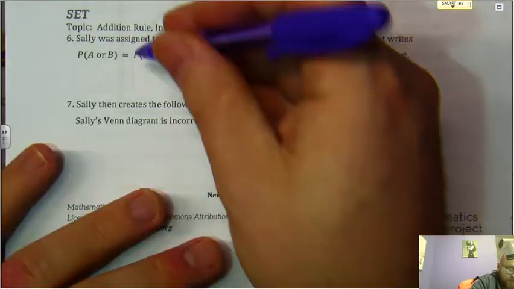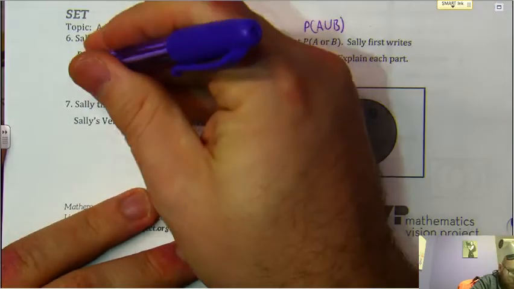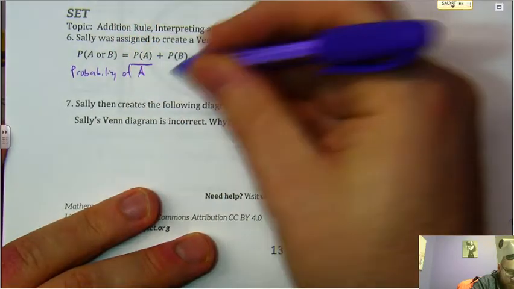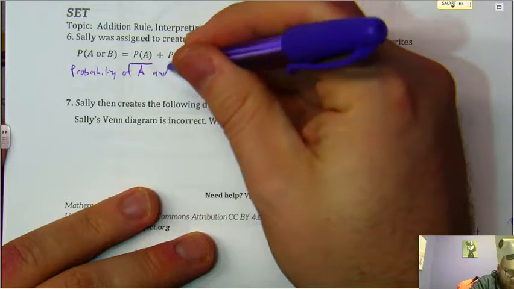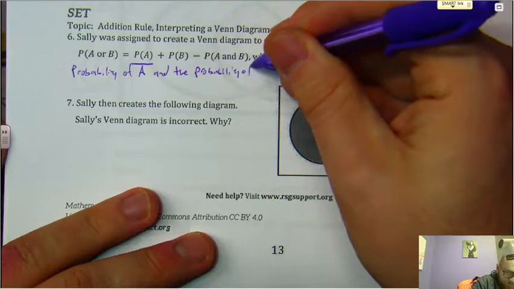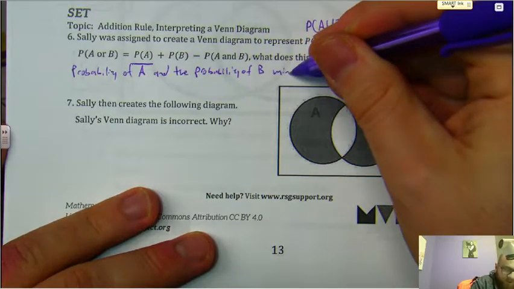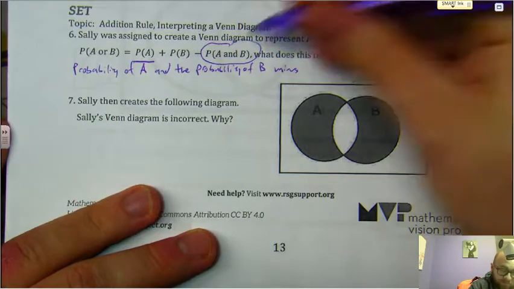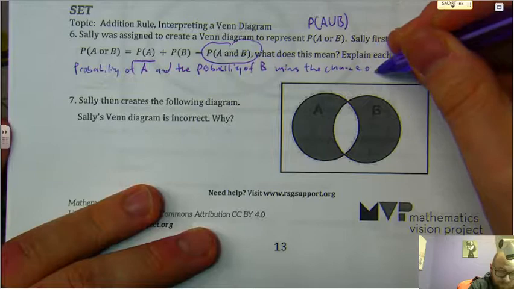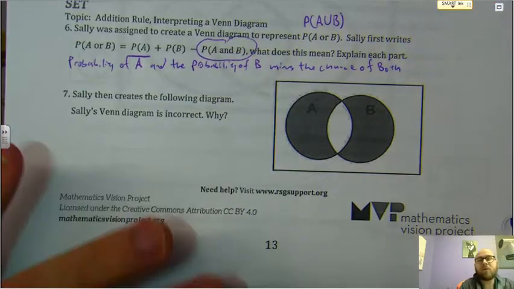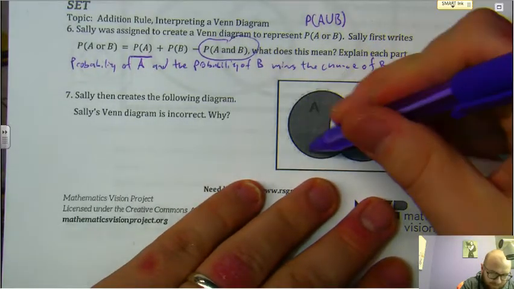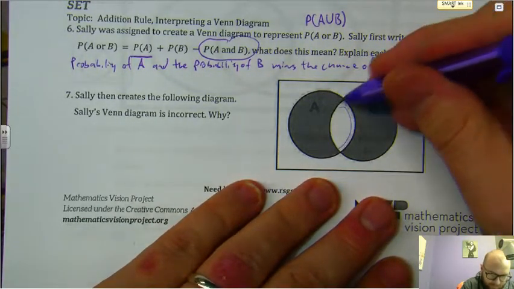Explain each part. So this is P(A), the probability of A. And then we're going to add the probability of B. Minus the chance of both happening at each time. So when we think about our Venn diagram, this is the probability of A. So we're going to add that to the probability of B.